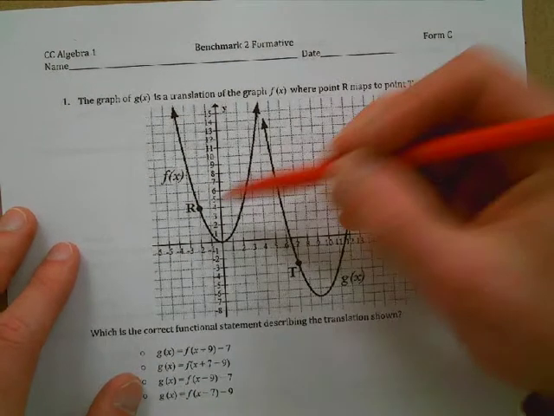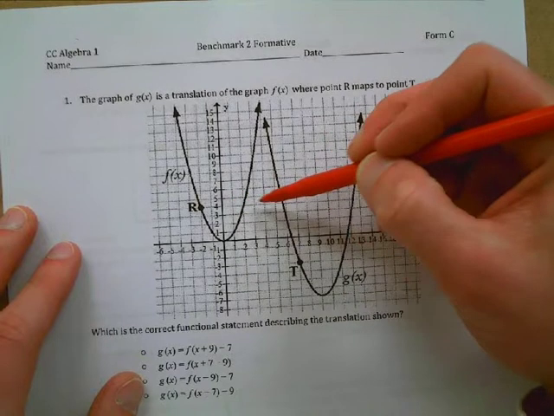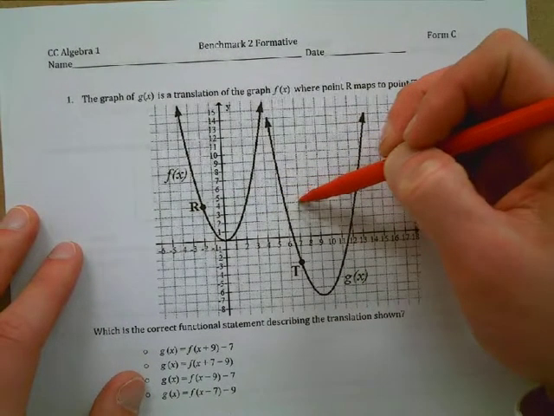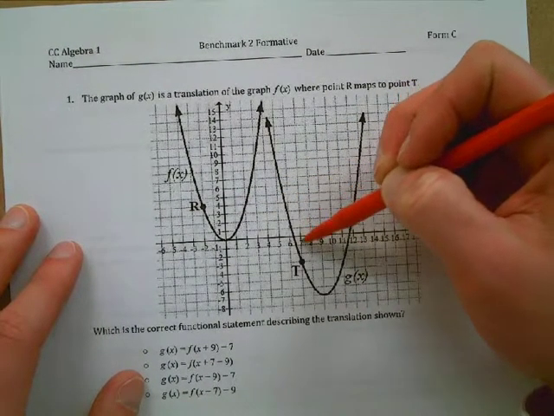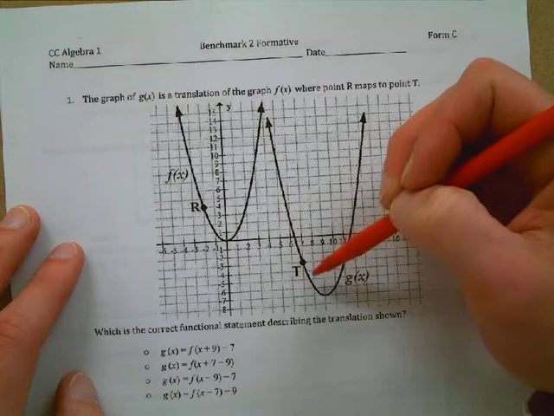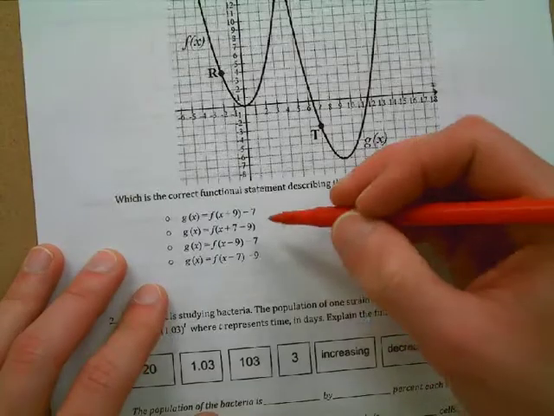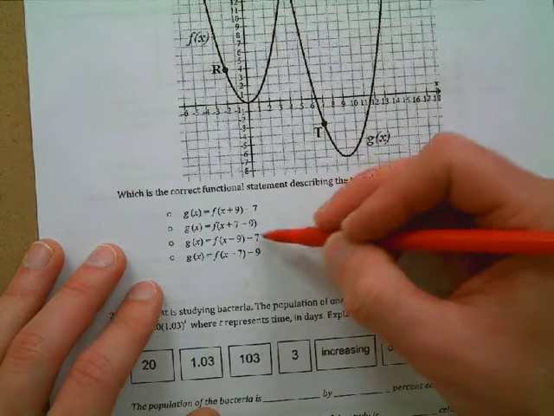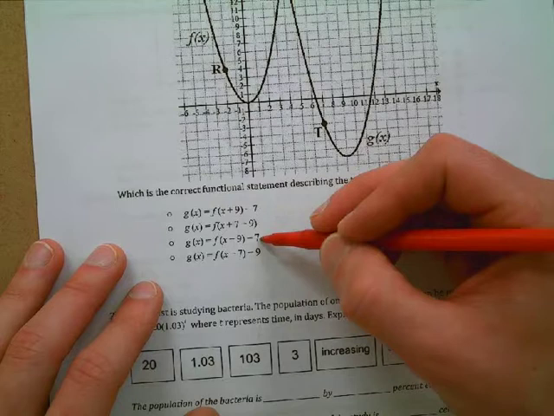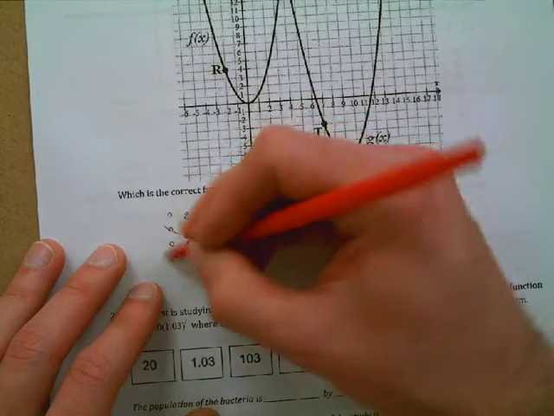To get from R to T, we have to go right 1, 2, 3, 4, 5, 6, 7, 8, 9, and down 1, 2, 3, 4, 5, 6, 7. So right 9, down 7, okay? So first of all, let's focus on the down 7 part. The down 7 part, right, those are the numbers that are going to be on the outside here. Now, only two show down 7, and that is the minus 7 out here, minus 7 right here. So we can get rid of this one and this one right away, okay?